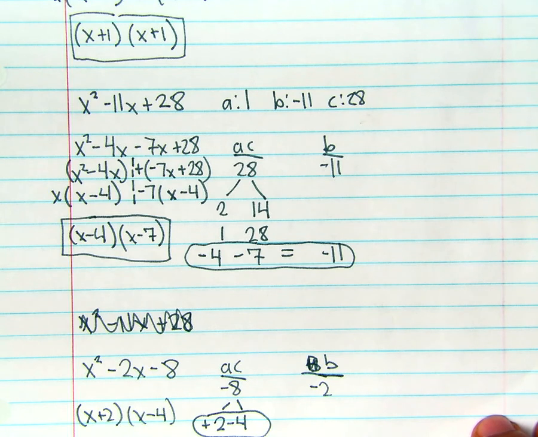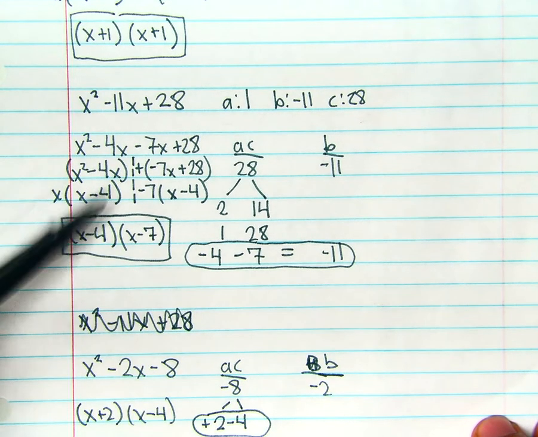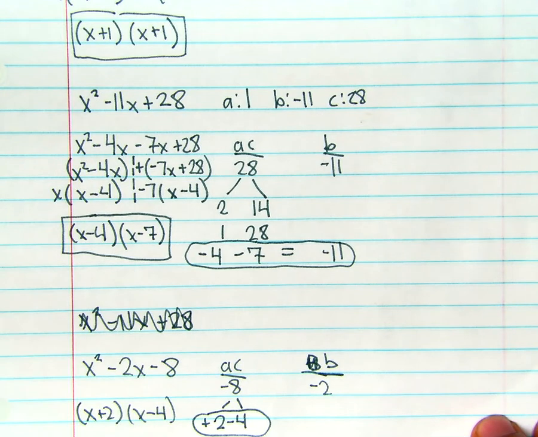Now it's still important. The reason why we still learn how to do the whole process is because the AC method is going to work every time. Regardless of what the coefficient is, we'll be able to use the AC method. Because we're not always going to have a positive 1 there. We might have a negative 1. So the AC method will always work.